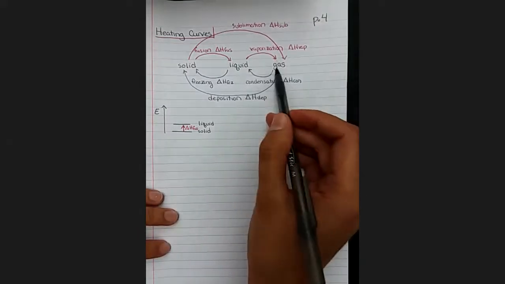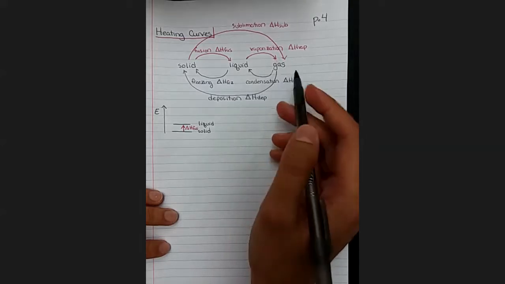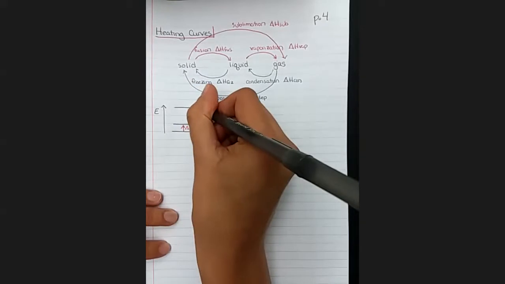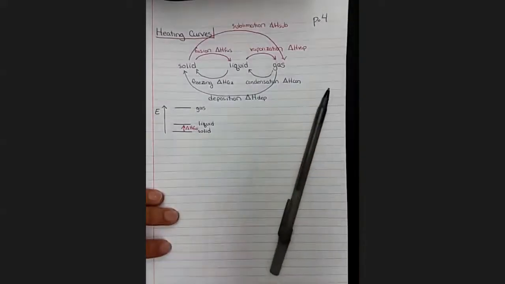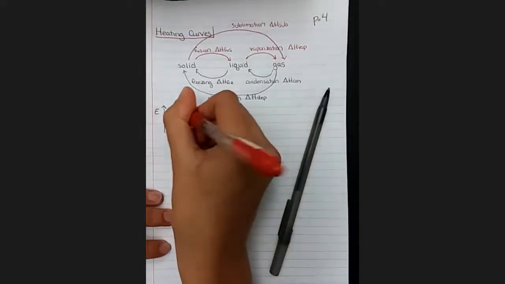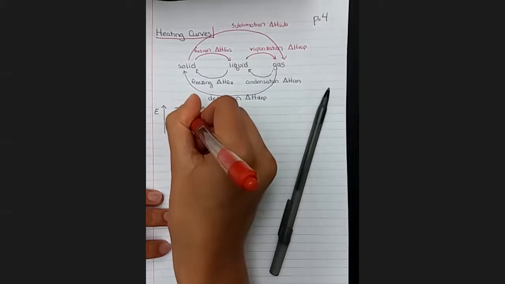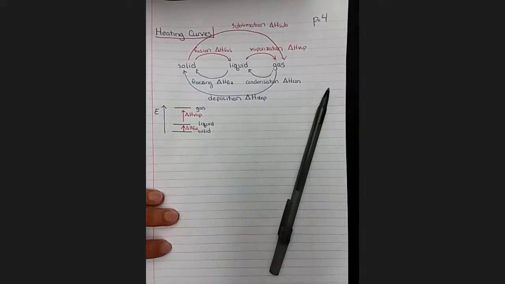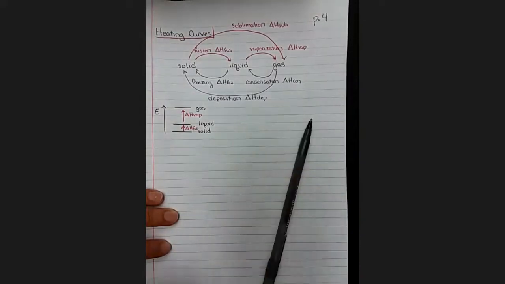This is a bigger transition. We have more of a push of kinetic energy that we're adding. So the gap is going to be larger here. The amount of enthalpy change that's needed to go from a liquid to a gas is larger in general than the amount needed to go from a solid to a liquid.